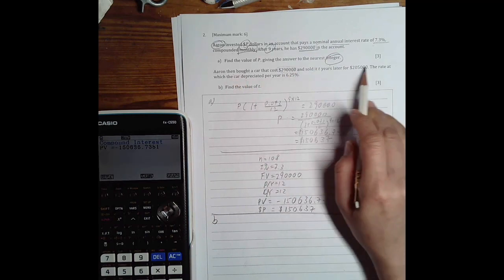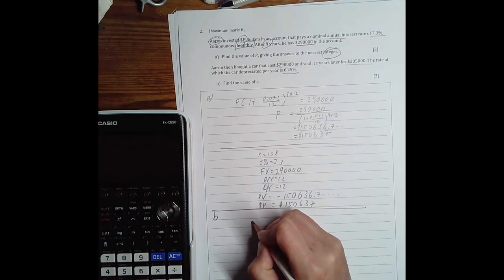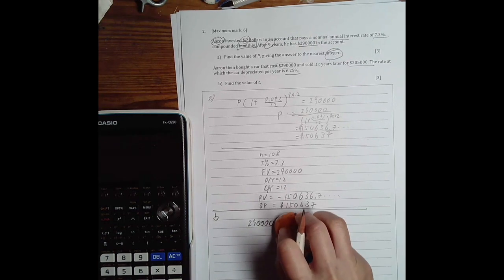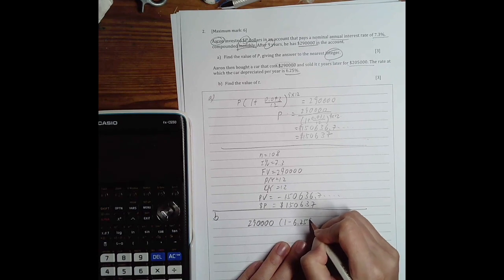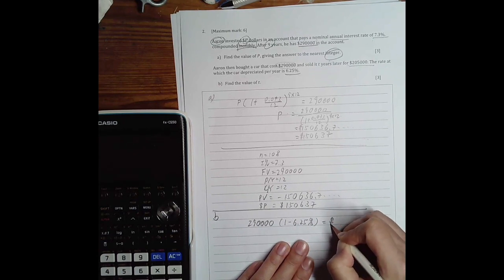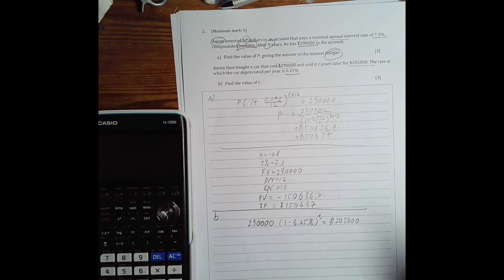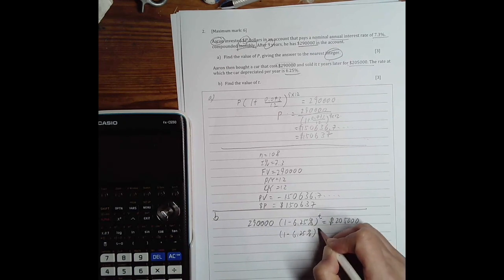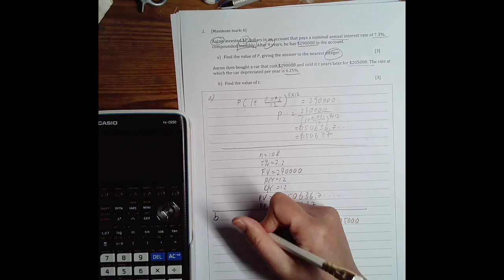Aaron put that money into a car, and some time later it depreciates. So when we depreciate, it is a minus. So we have to have 1 minus 6.25% equals to 205,000. So at this power T, we do not know how many years we got. So we have to do it without the calculator, not the app though. So we have 20. Now we can simplify the dollar sign.